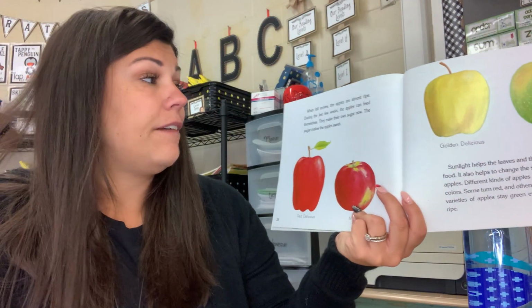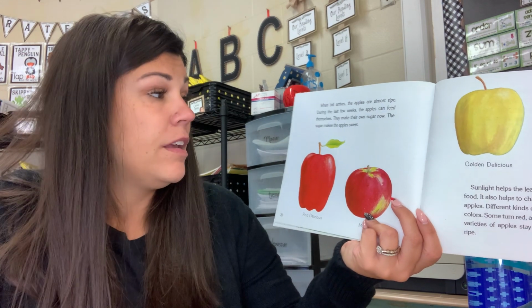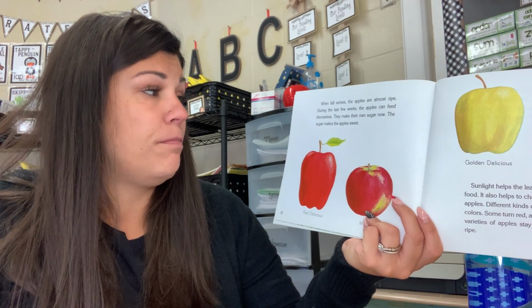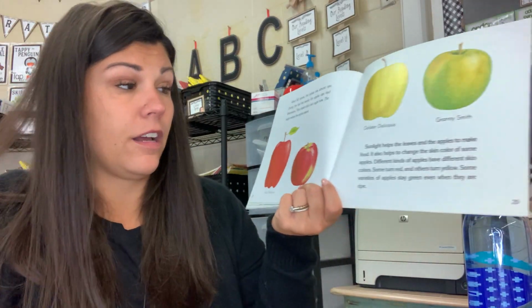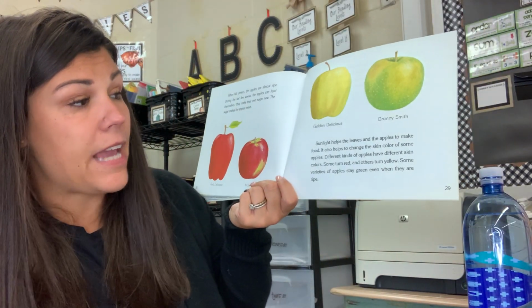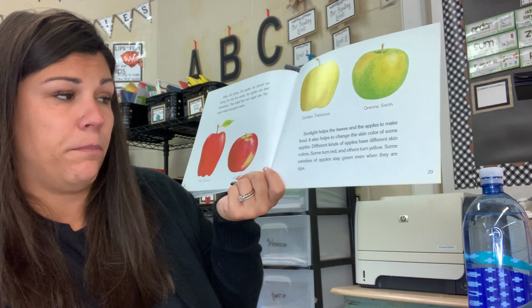When the fall arrives, the apples are almost ripe. During the last few weeks, the apples can feed themselves. They make their own sugar now. The sweet sugar makes the apple sweet. And we have Red Delicious, Macintosh. Sunlight helps the leaves and the apples to make food. It also helps to change the skin color of some apples.